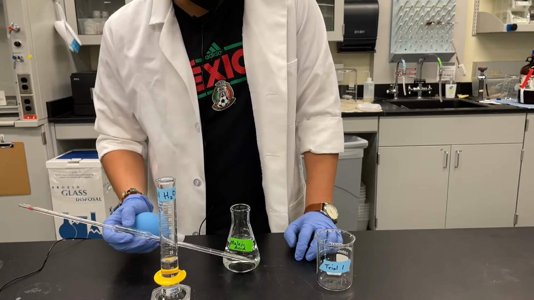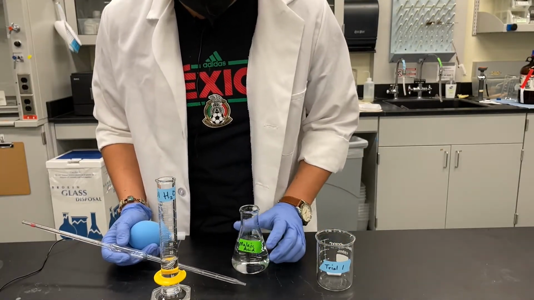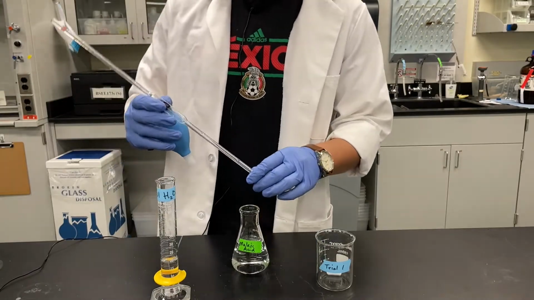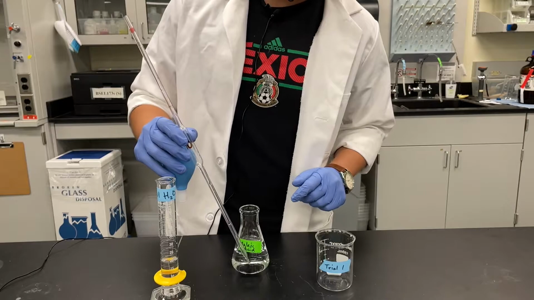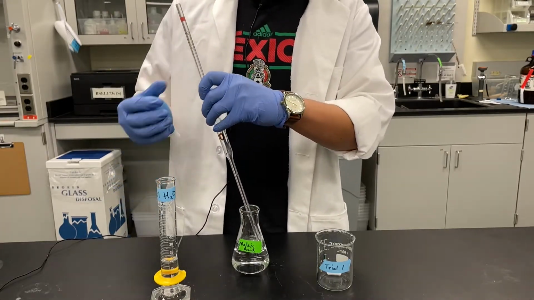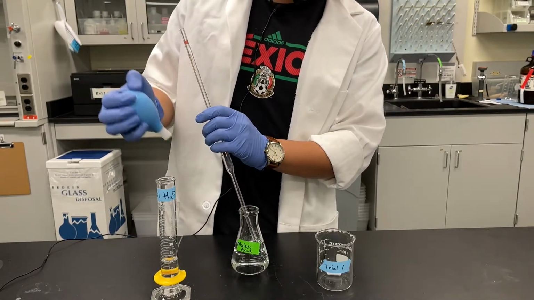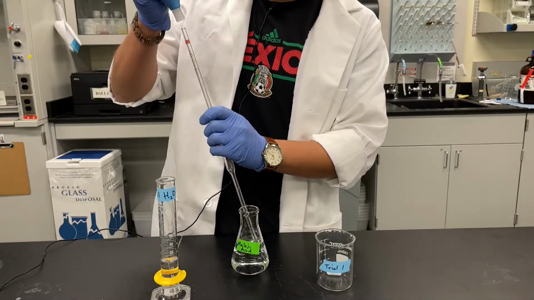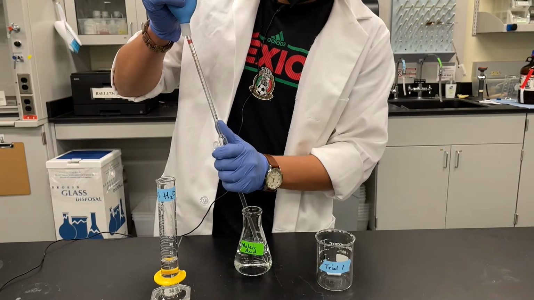In this next step, we're going to prepare our trial 1 acid solution using maleic acid. We're going to transfer 10 milliliters of this maleic acid quantitatively using a 10 milliliter volumetric pipette. So first we have to insert our volumetric pipette into our Erlenmeyer flask containing the maleic acid. We'll take our bulb and we'll draw up 10 milliliters carefully.